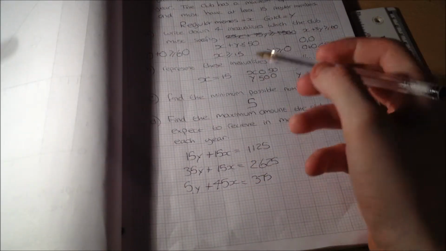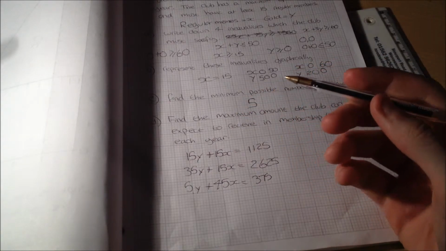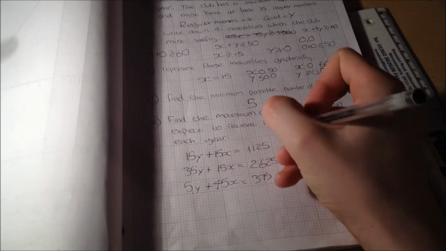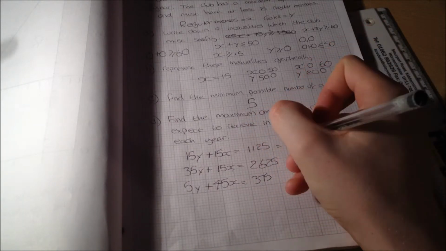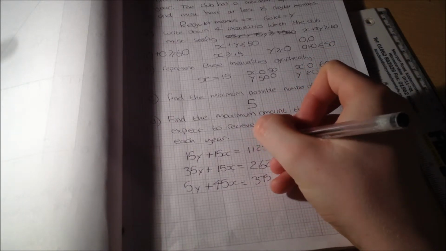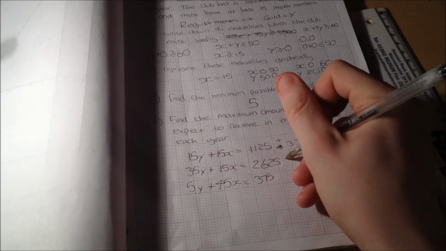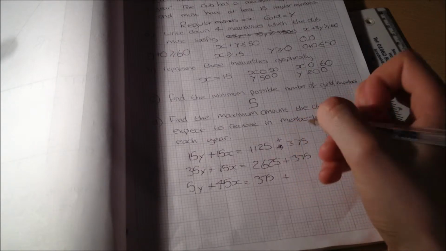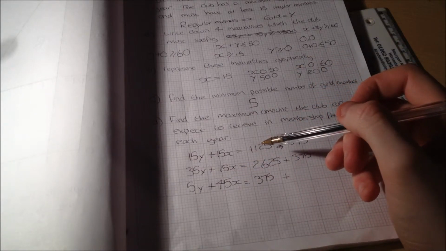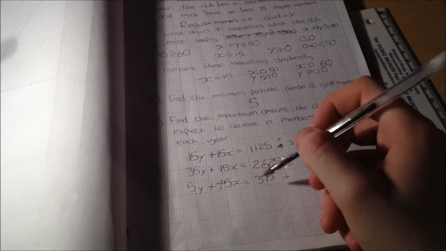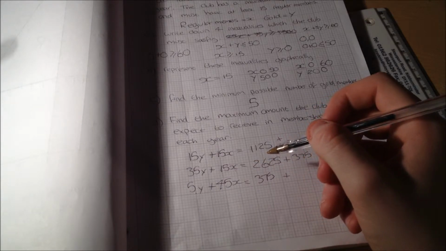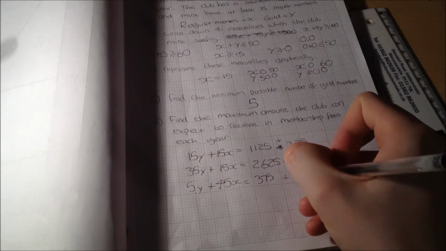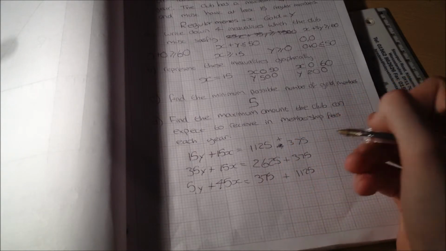Now we need to work out x. So 15 times by 25 is 375. And it's the same with this one, 375. And 45 times by 25 should be 1125. Just going to check that. Indeed it is.